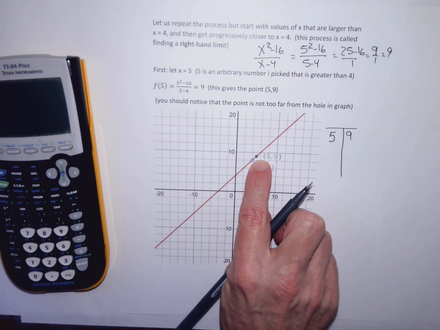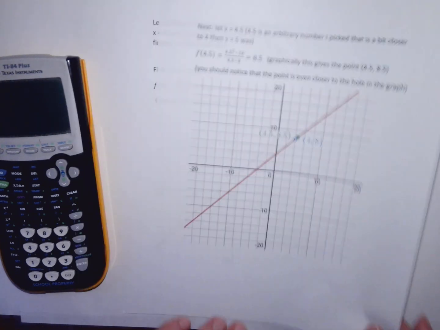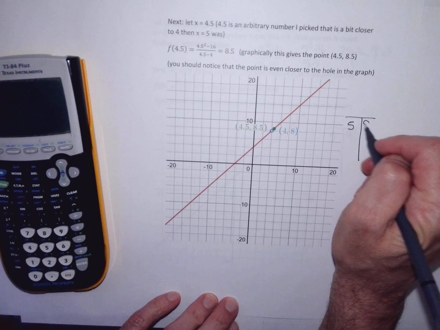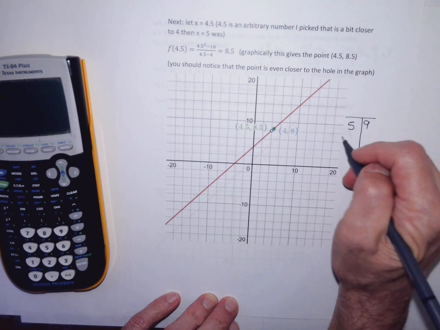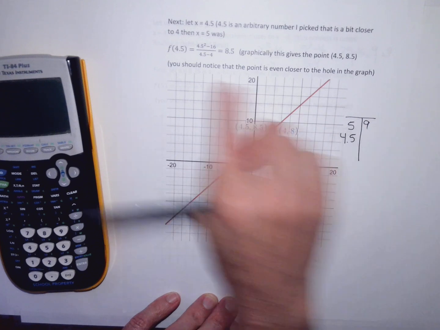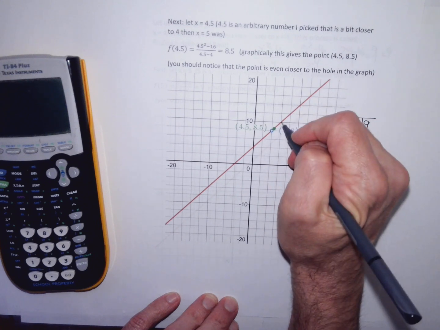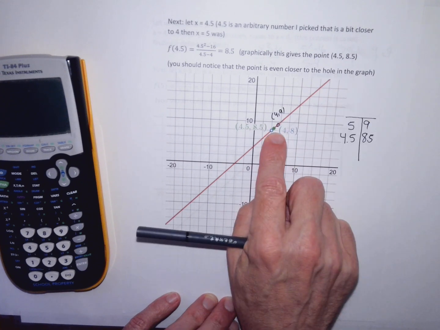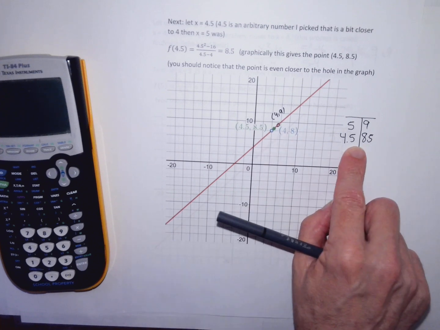And you can see graphically that the point I just found is a bit north of the point (4, 8). I repeated the process. First I plugged in 5 and got 9. Then I picked a number bigger than 4 but a little closer to 4 than 5. I picked 4.5, and when I plugged 4.5 in, I got 8.5. The first point I found, (5, 9), wasn't particularly close to the point (4, 8), but kind of close. The next point I found, (4.5, 8.5), is even closer.